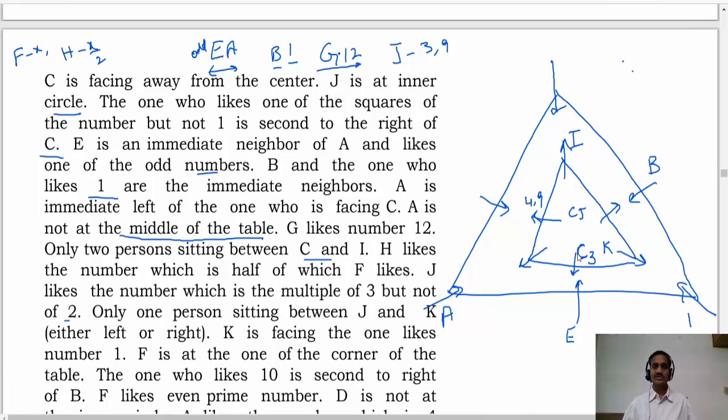H likes the number which is half of F. J likes the number which is a multiple of 3. Only one person between J and K, either left or right. K is facing the one who likes number 1. K value enta cheppandi? K value 11.